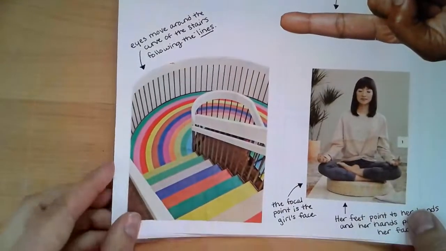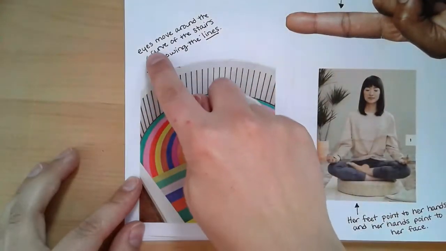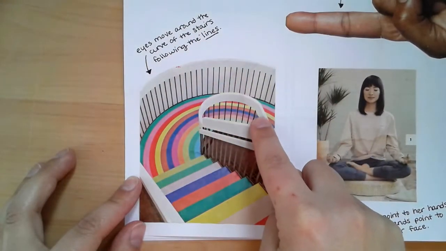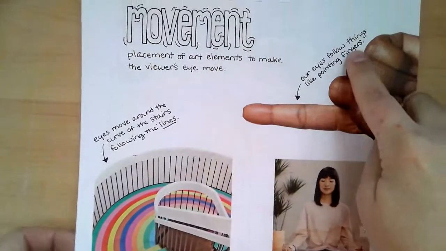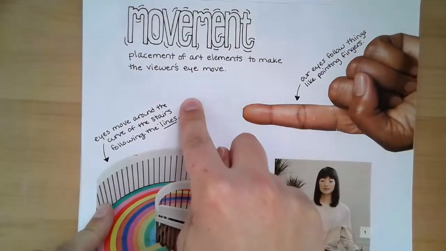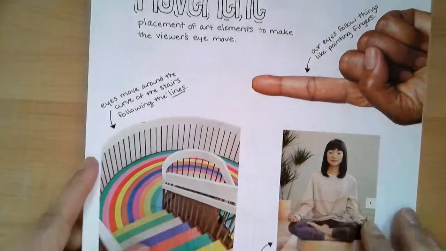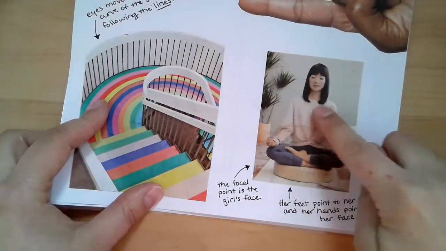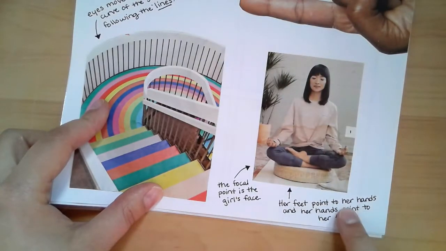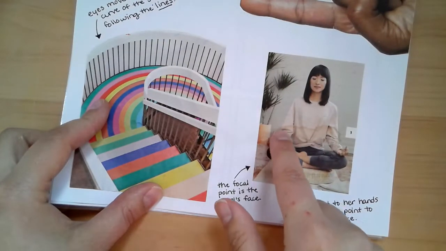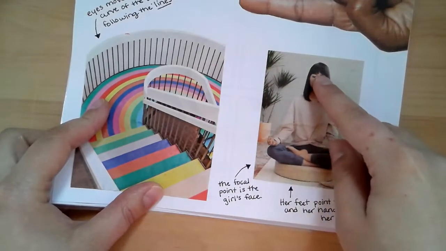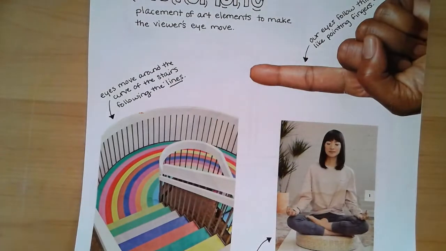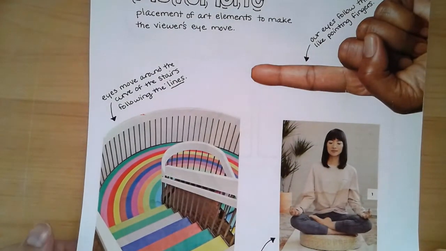So we could have our eyes moving around the curve of our stairs, following lines. We could have our eyes following things like pointing fingers, or even the direction that eyes are moving in an image. Or we have the focal point as the girl's face in this image, and we can see how our feet are pointing to our hands, and then we follow up our arms, and it leads us back up to our face. So it can be objects or actual lines or arrows in an image that make our eyes move in a certain direction.